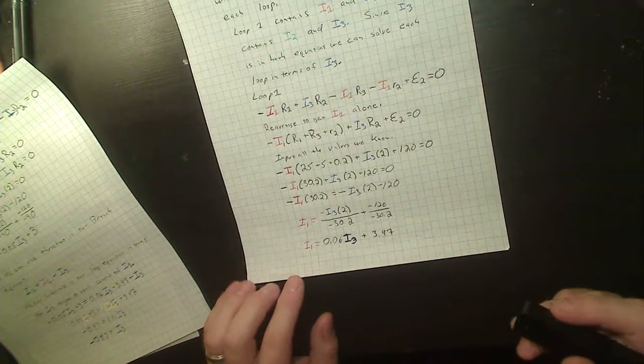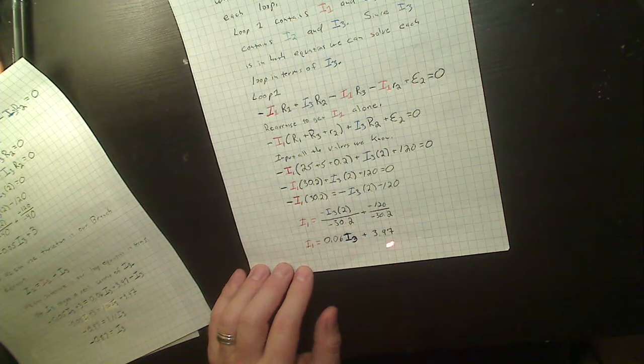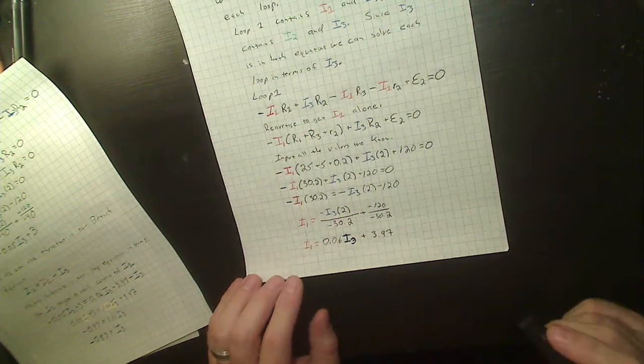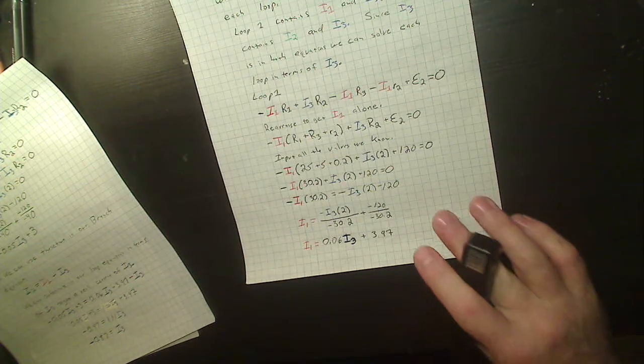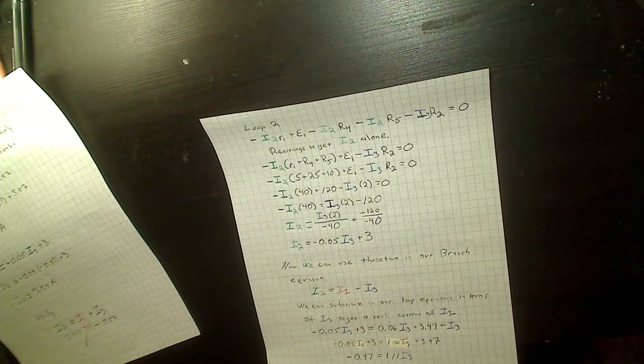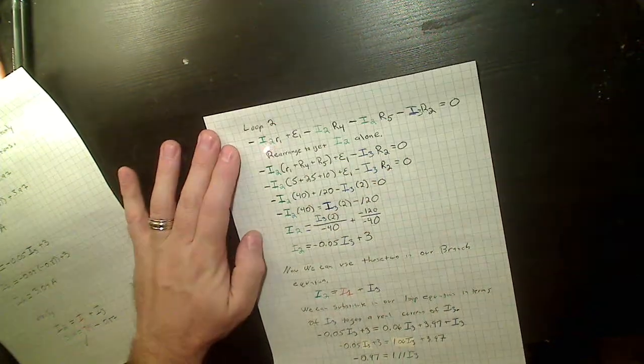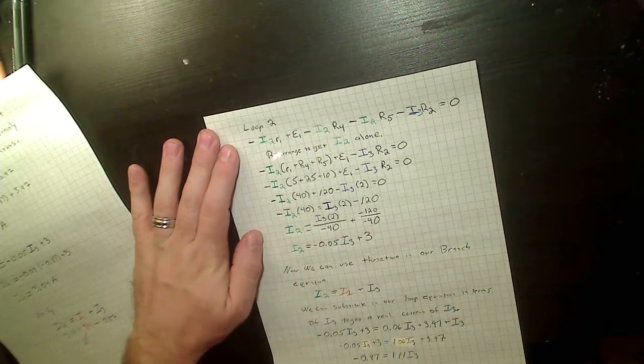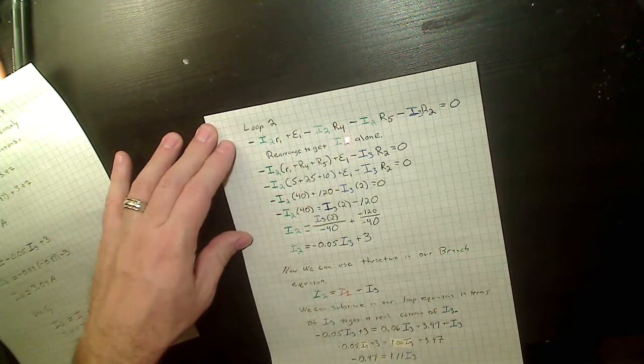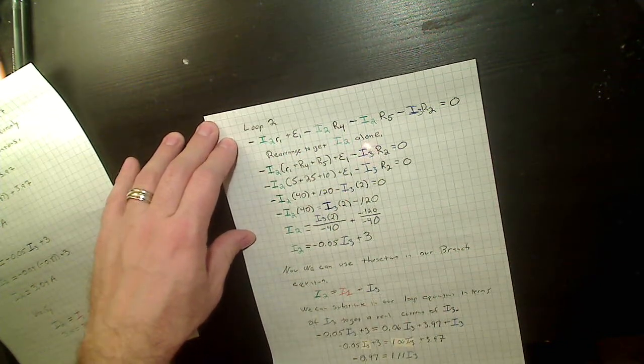Okay, so that's the value of I1. And this is the value that I'm going to plug back into the I2 equals I1 plus I3 equation. And now we do the same thing for loop 2, where I have I2 R1, E1, minus, okay, so this is the same equation that we wrote, and again, rearrange to put I2 alone in terms of I3.